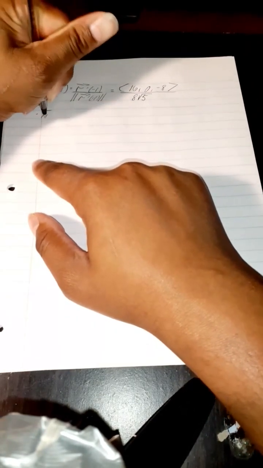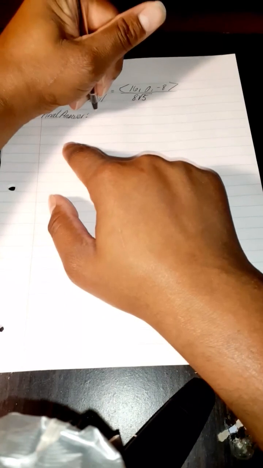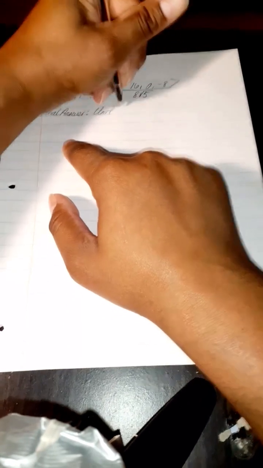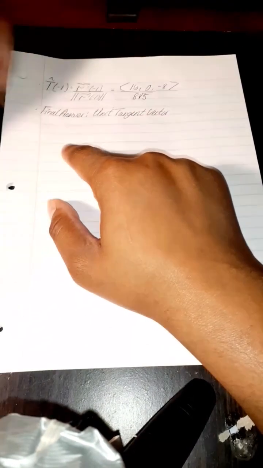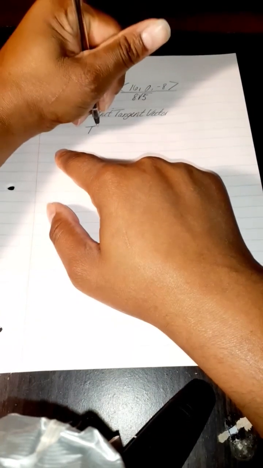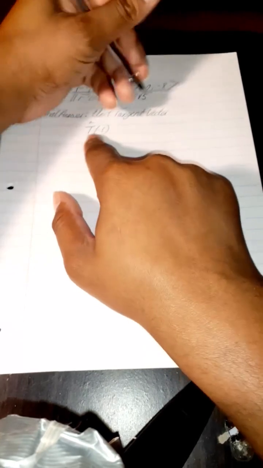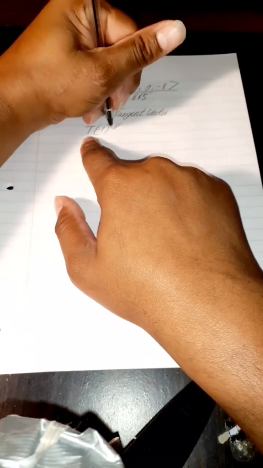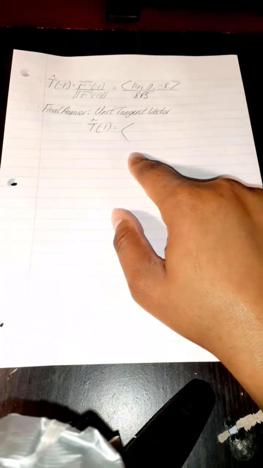So your final answer here, our unit tangent vector at the value t is equal to -1. Looks like T of -1 is going to be equal to, if we simplify, 16 over 8 times the square root of 5.